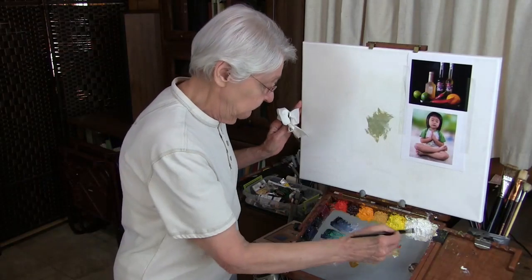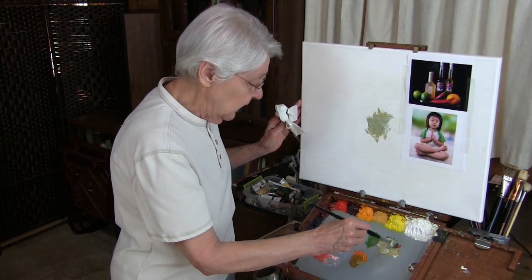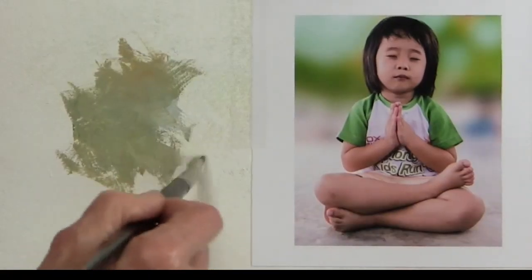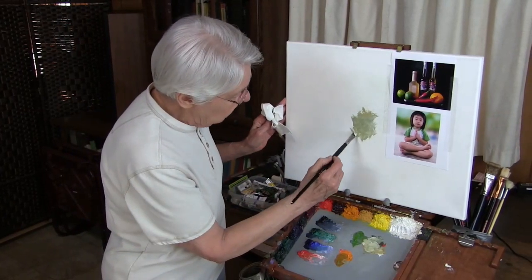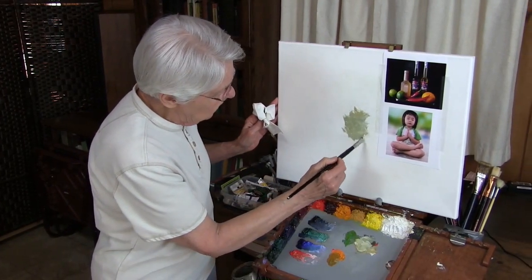Now this particular combination I have right here would make a very nice portrait background for that child.